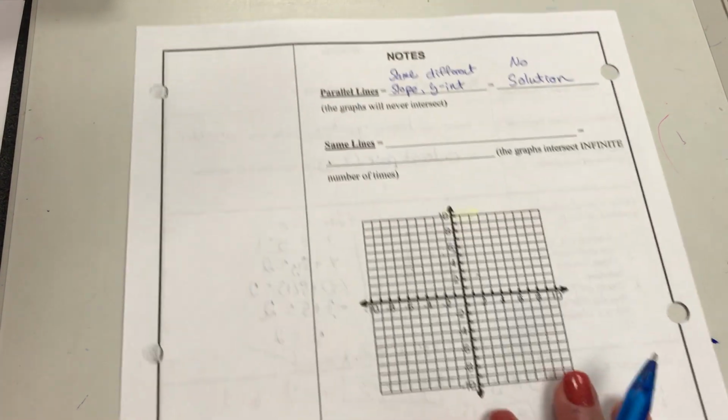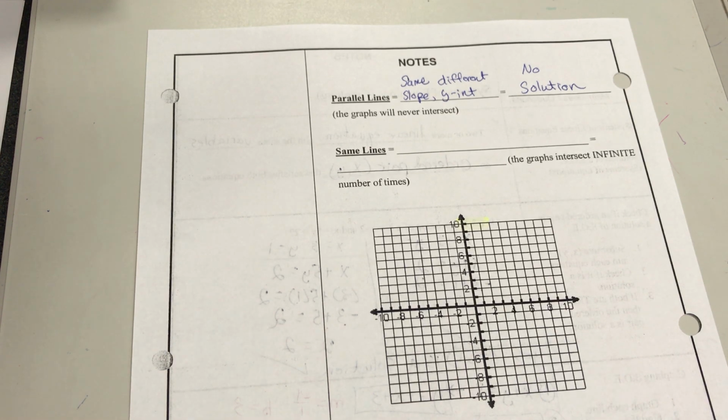Okay? Now let me tell you why parallel lines do not have a solution. Because parallel lines will never cross. Parallel lines are more like a train track. Okay? They're right next to each other. But they're never going to intersect. So therefore there's no solution. Because a solution to a system of equations is only where the lines have an intersection.